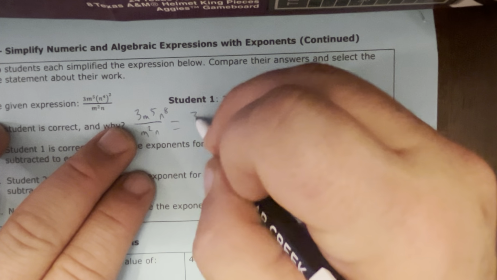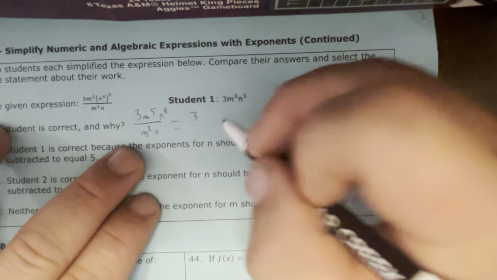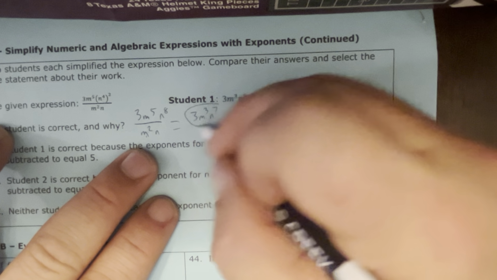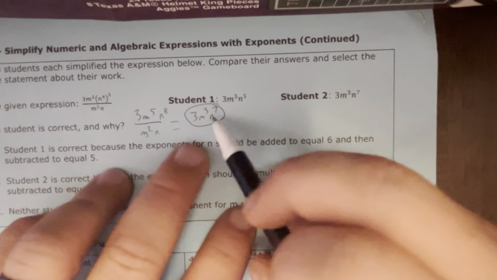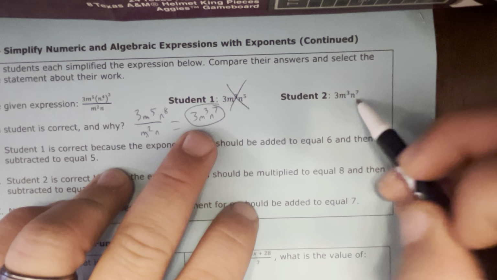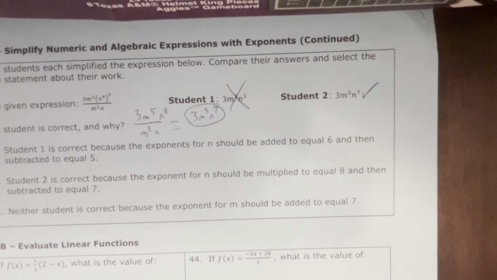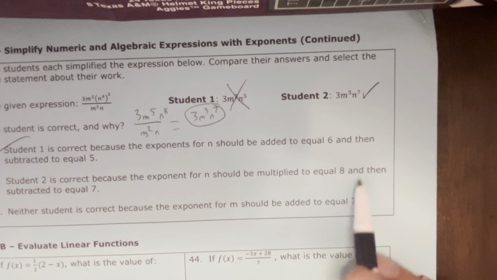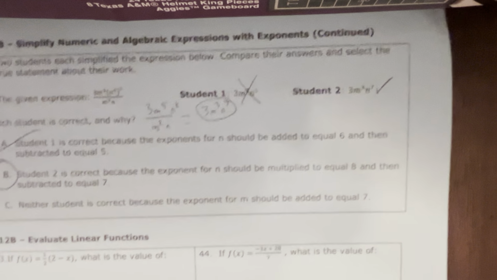3 is the only number, so it's going to stay. There's more m's on top, and it's 3 more. There's more n's on top, and it's 7 more. So that should be the answer. 3m cubed, no. 3m cubed n to the 7th, yes. So student 2 is correct, because the exponent for n should be multiplied. So B is correct.